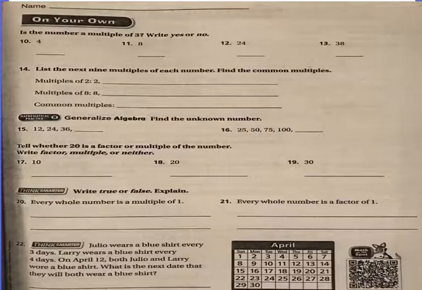Okay? Alright, okay, so a couple more practice problems. Is the number a multiple of 3? Write yes or no. Okay, so for this one, remember now we're talking about multiples, so we have to be careful. Remember, multiples is the number we land on, so this one would be a no. Okay, because using 4 times nothing is going to get you to 3.